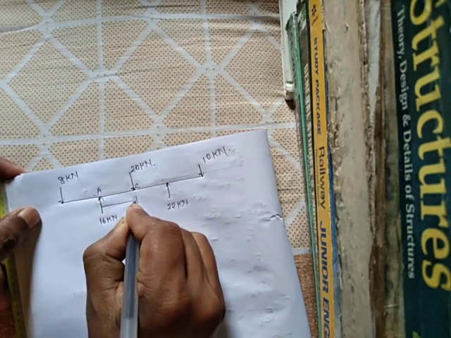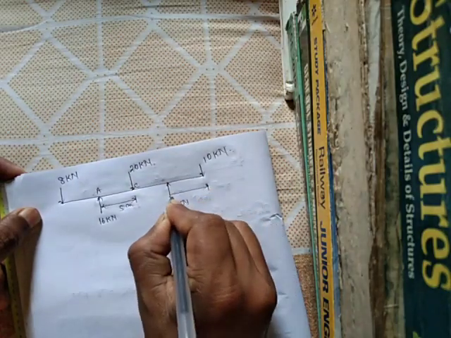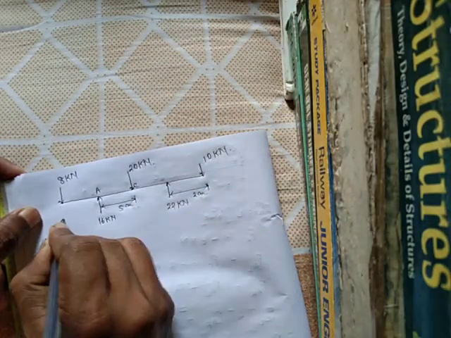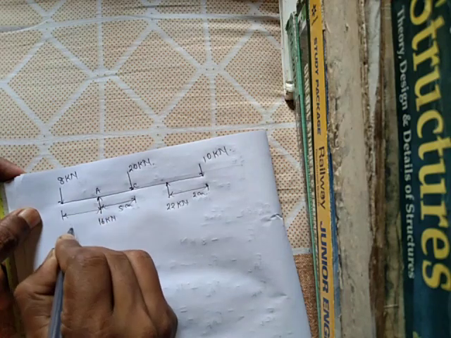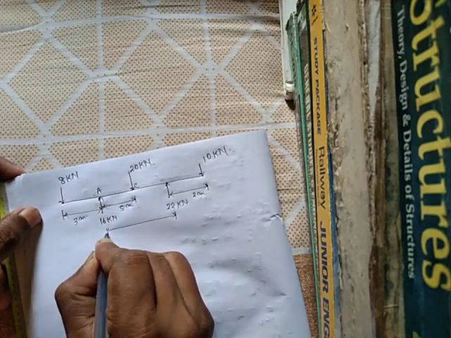This is 5 meter, this is 2 meter, this is 3 meter, and the total center from support to support is 8 meter.